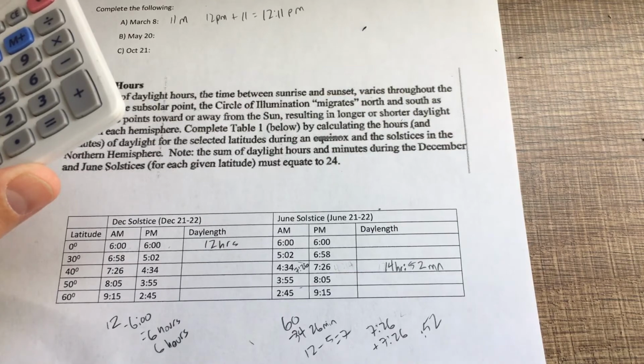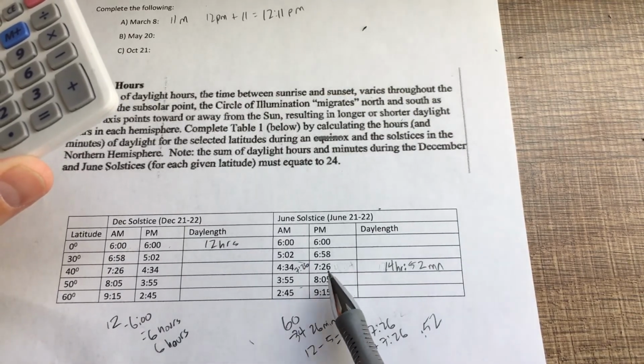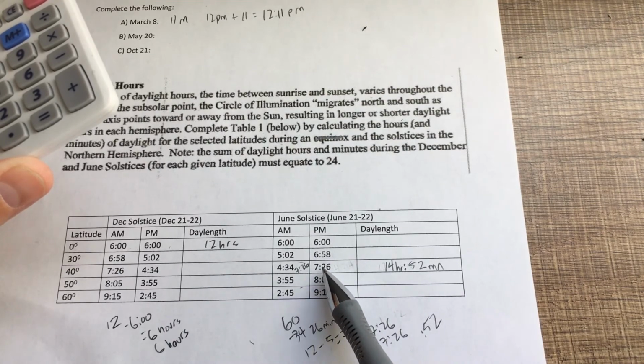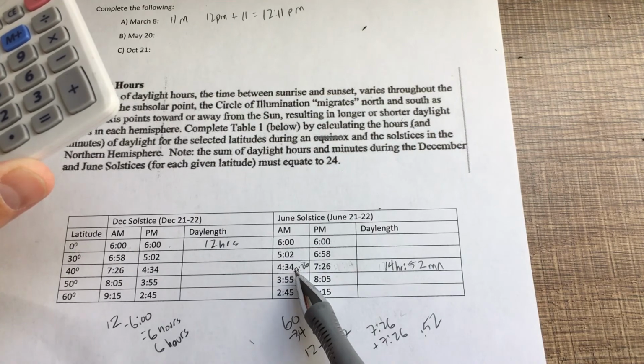That's the way this works. Make sure, like I said, that on this side you're adding to 12, whereas on this one you're actually having to subtract first.